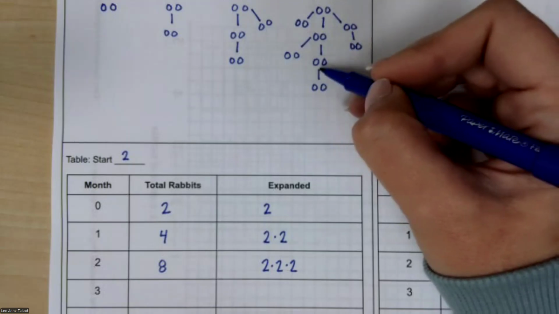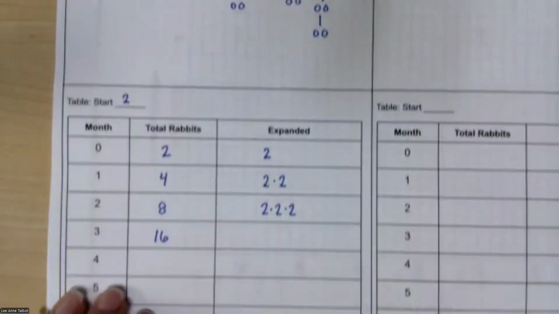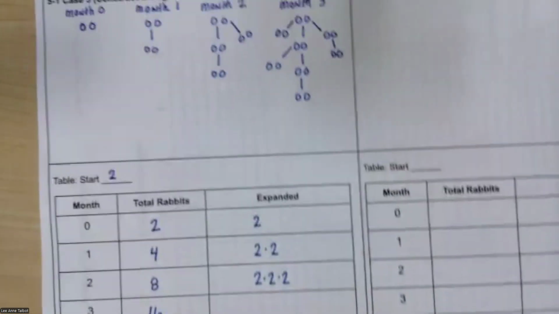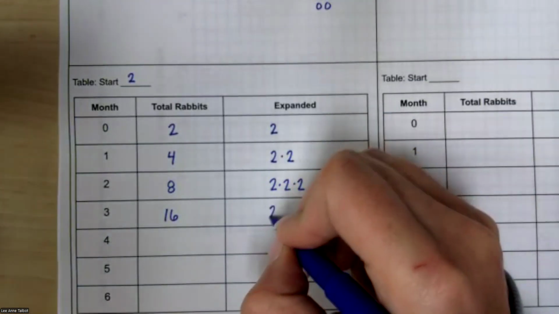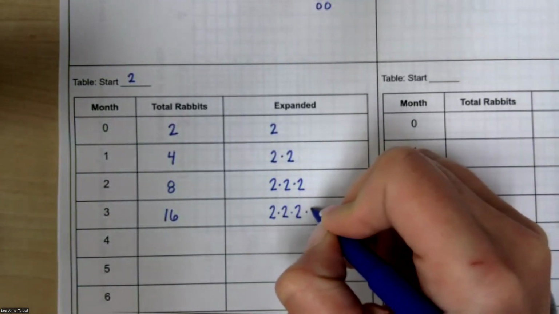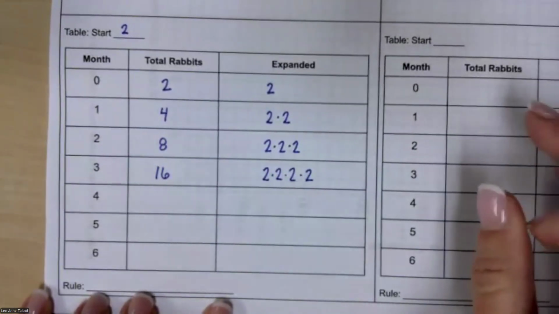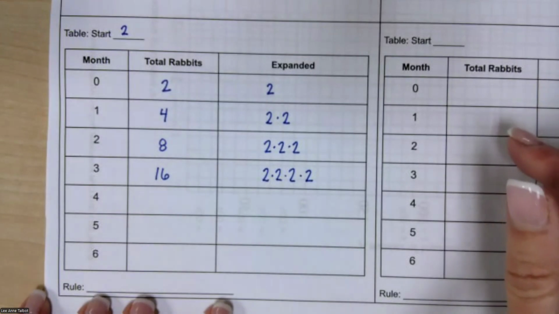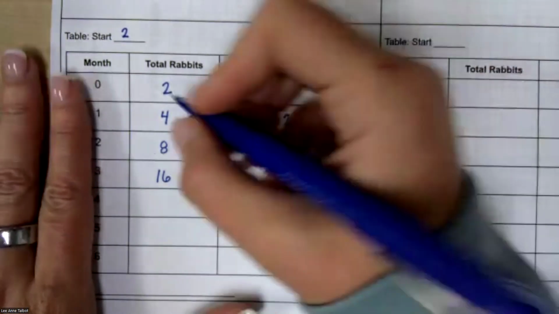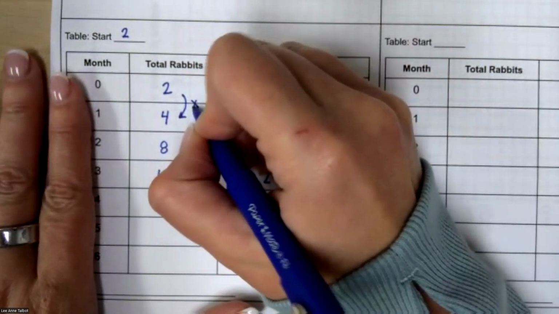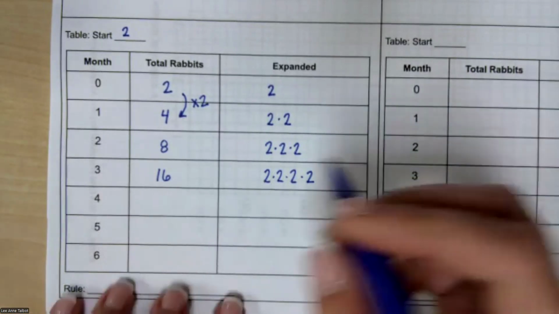Two, 4, 6, 8, 10, 12, 14, 16. Does that make sense with our pattern? Okay, so 2 times 2 times 2 times 2. Okay, so I don't know about you, but I don't really want to draw month 4. That seems like it's going to be pretty crazy. But we now know the math. So I'm going to put a little arrow here that says times 2. You can tell it's timesing 2 each time.